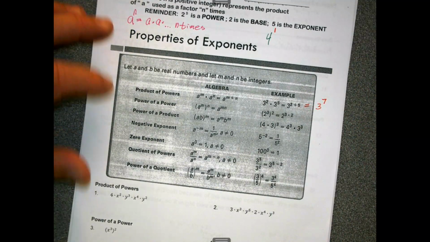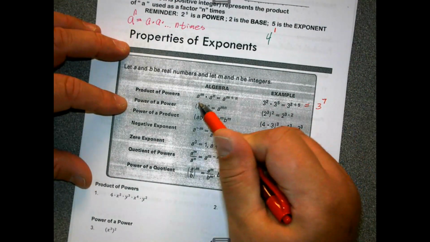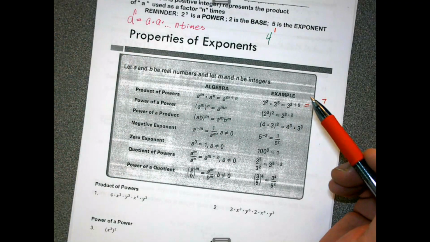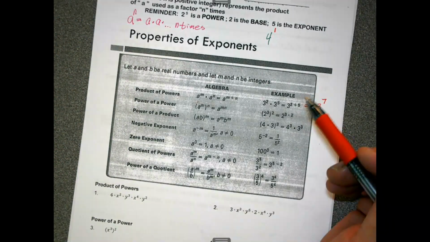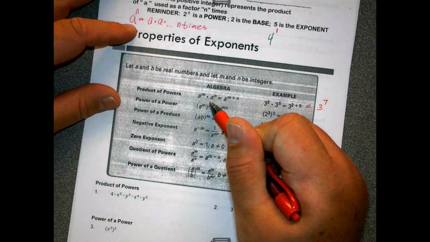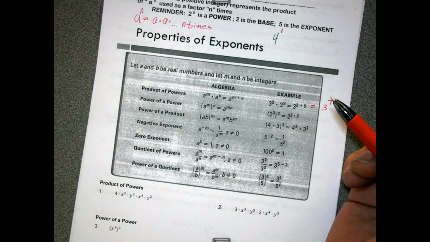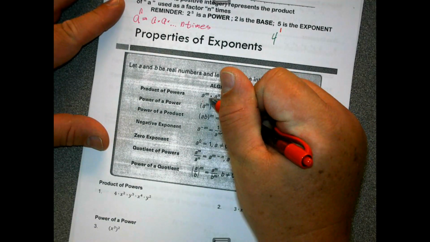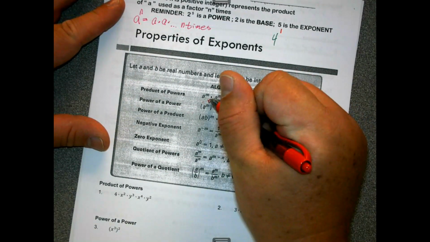Okay. When you have a power raised to a power, think of it as distributing. Just like if you had a number in front of parentheses, you have to distribute it. If you have an exponent outside of parentheses, you think of it as distributing. It really isn't.